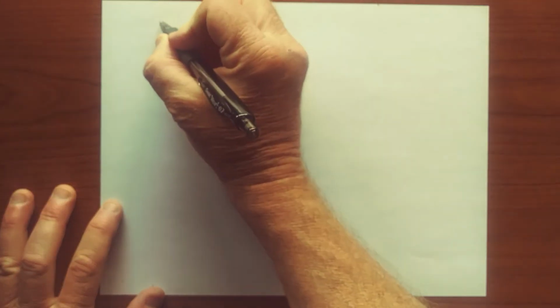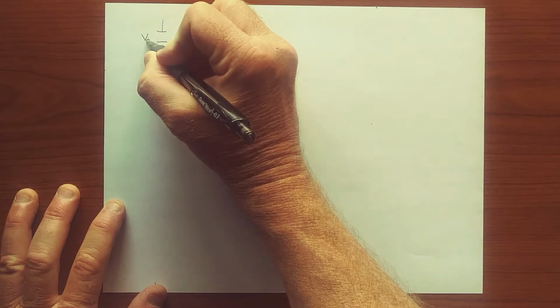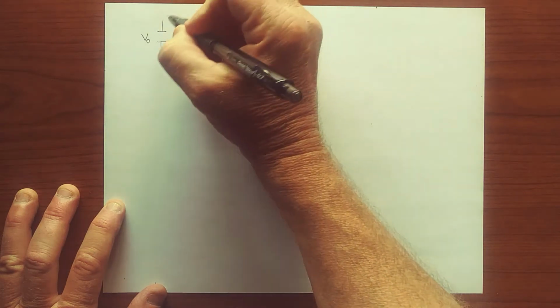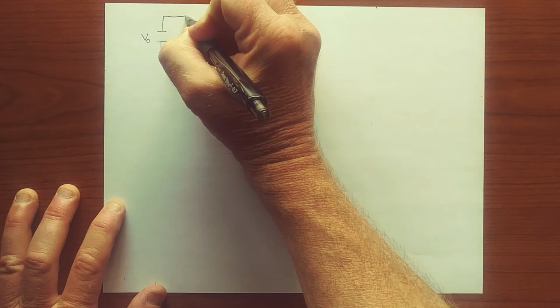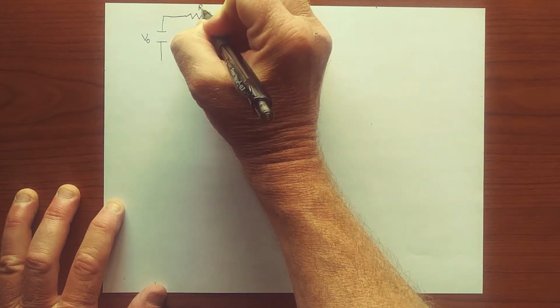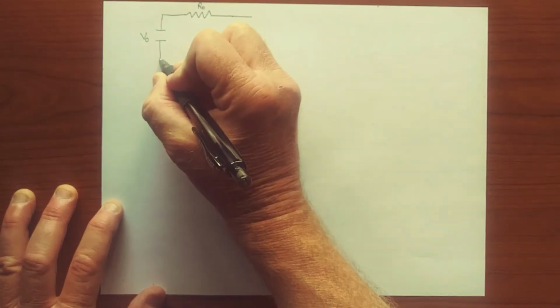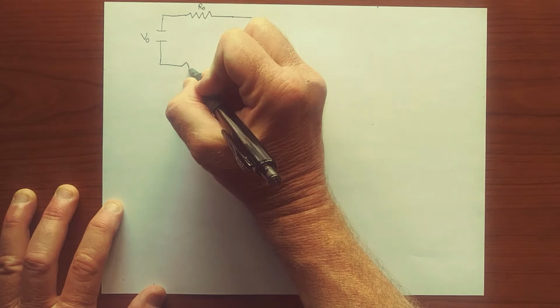Okay, so let's make a slightly different circuit. Let's have the same voltage difference here. Let's place a resistor there, resistance R0. Let's have a similar resistor here.